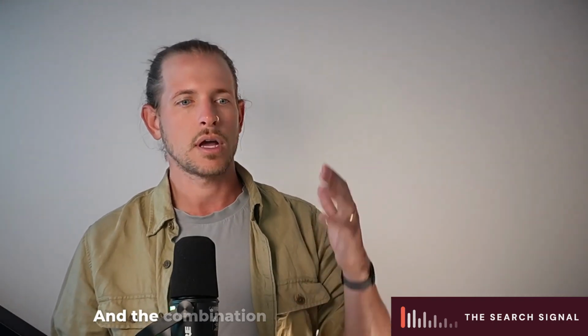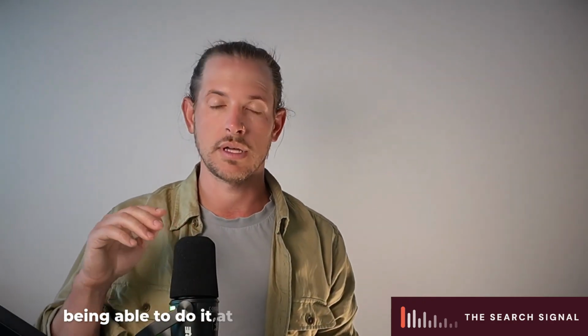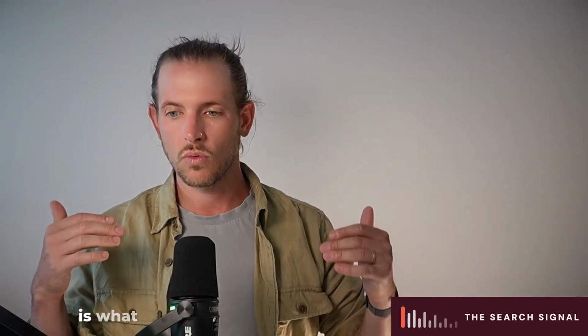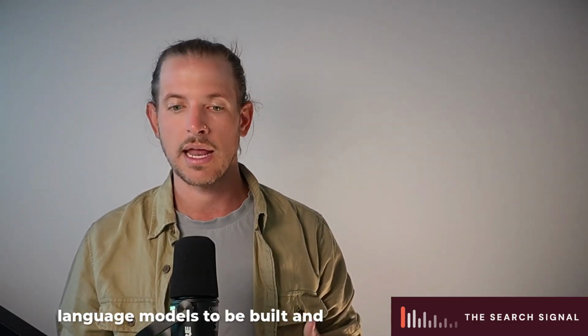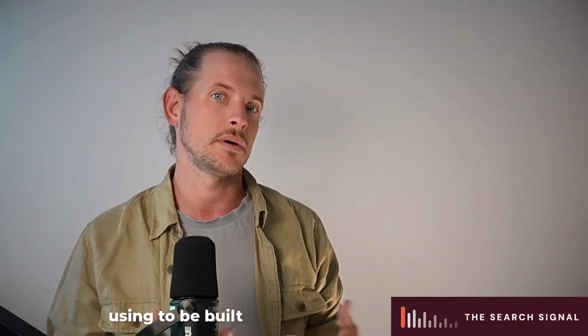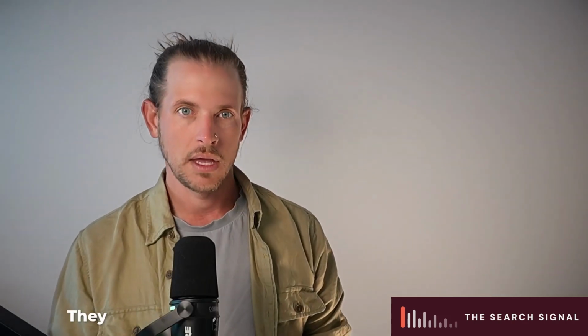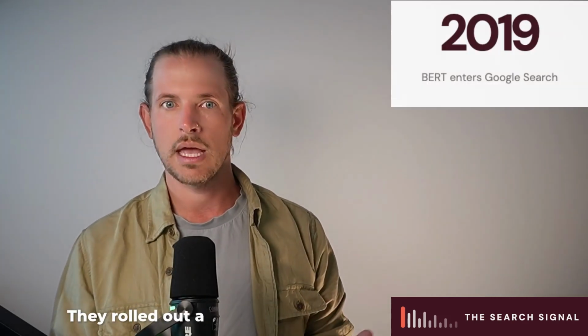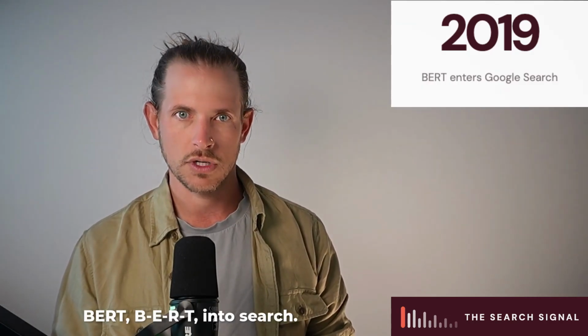And the combination of reading everything in context and being able to do it at that scale is what allowed these large language models to be built and everything that we are currently using to be built on. So Google put this to work in its own search program actually pretty quickly. So we look back to 2019. They rolled out a model called BERT into search.